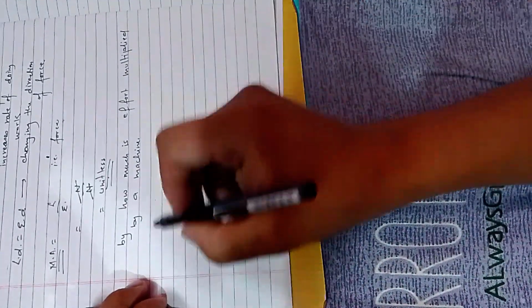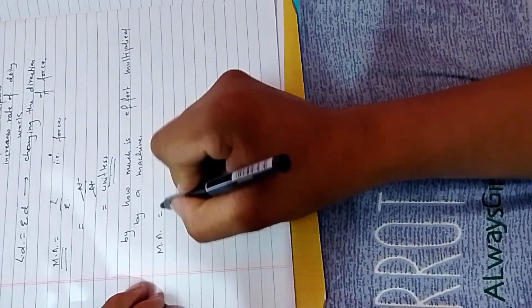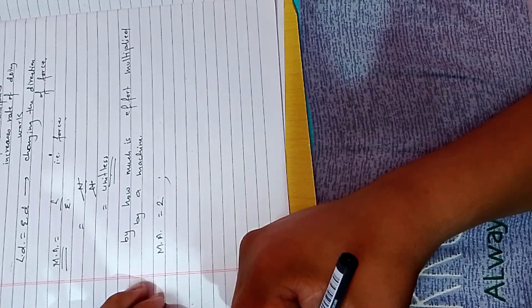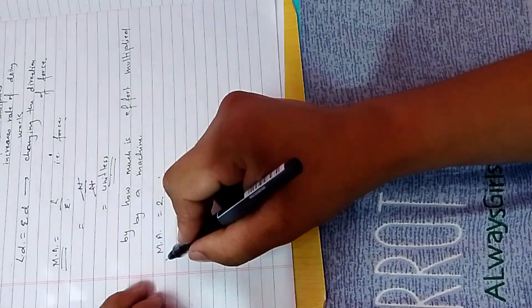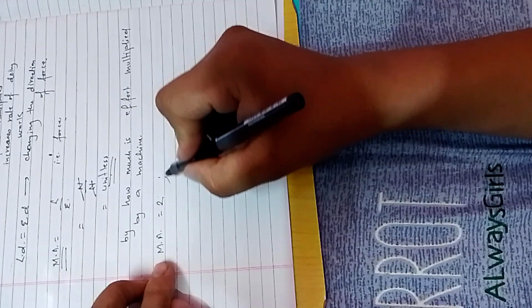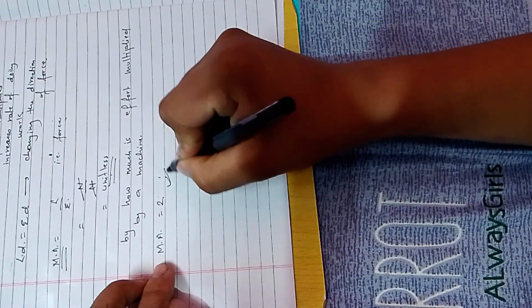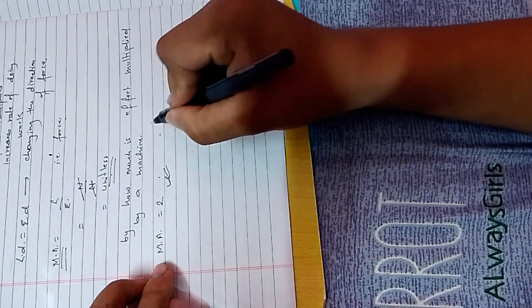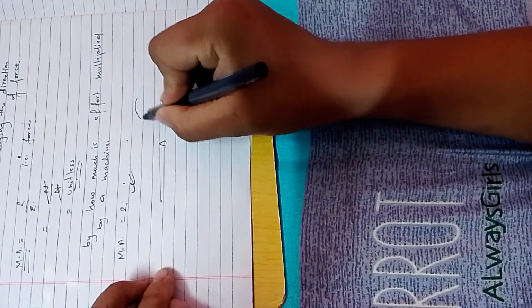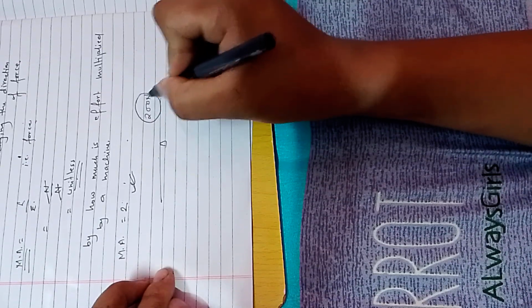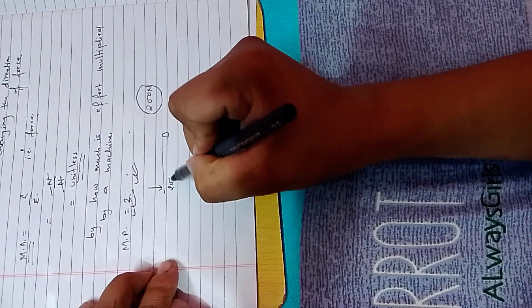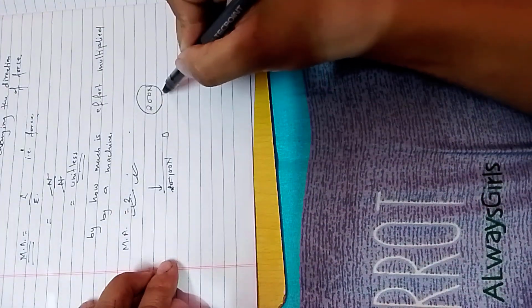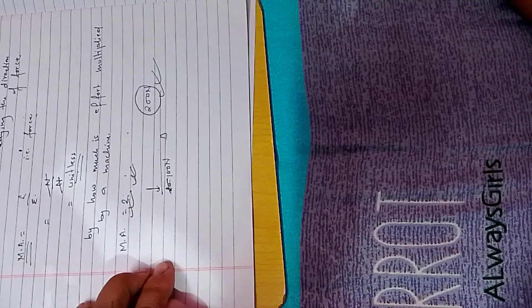For your reference, if I say that MA of a machine is 2, then we simply understand that by using this simple machine, MA equals 2 means this given simple machine multiplies the effort by 2 times, which means if I keep a load of 200 Newton, for the machine whose MA is 2, just by applying a force of 100 Newton, we can lift this load of 200 Newton.